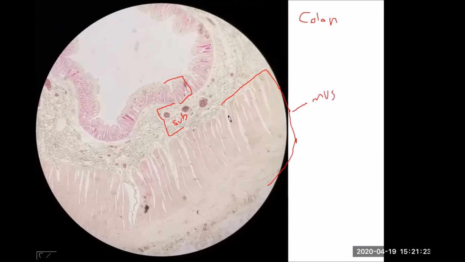Specifically, this superficial layer of muscle. So you notice it looks like it has these vertical strips. That unique appearance, specifically it's called circular muscle here on the sample. This is another unique trait to help you recognize the colon.